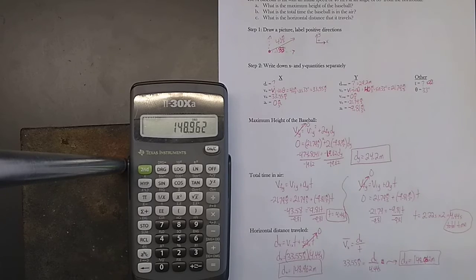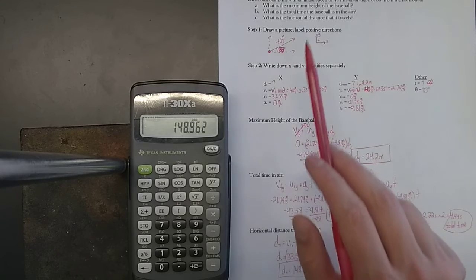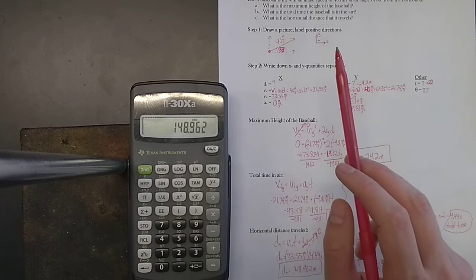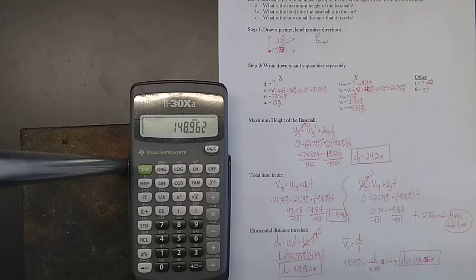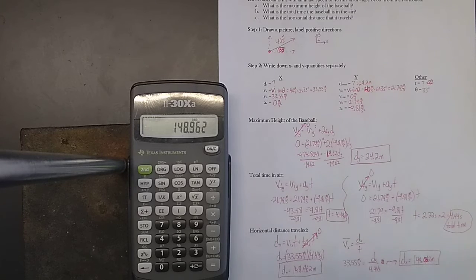Okay, so most important thing, if you have an object getting launched at an angle, one of the very first things you do is figure out the x and y components of that initial velocity, and then you just treat it like any other problem. You write those down in your tables, and then you use kinematics equations as necessary to find whatever you need.